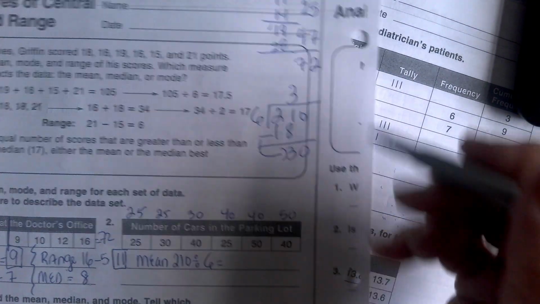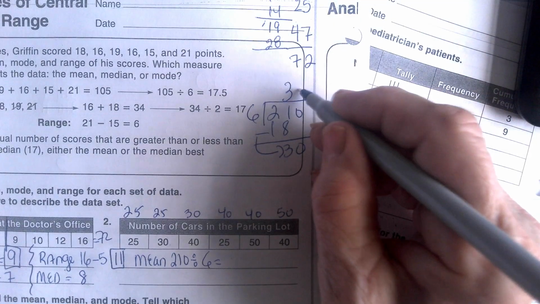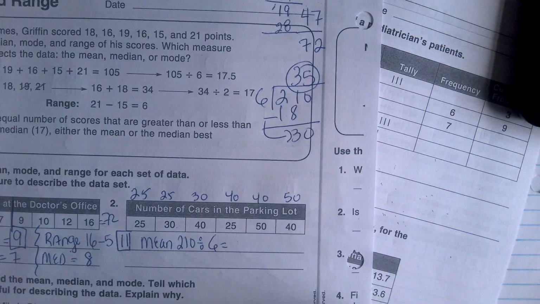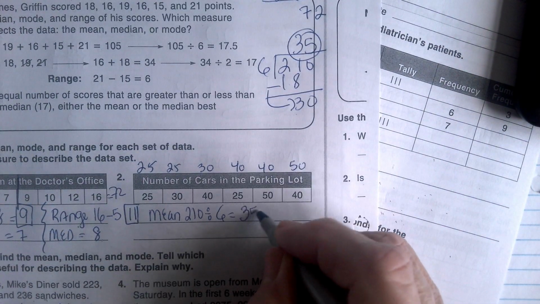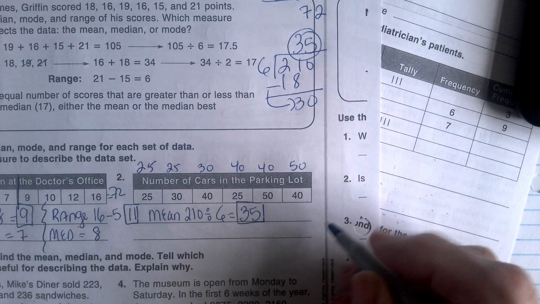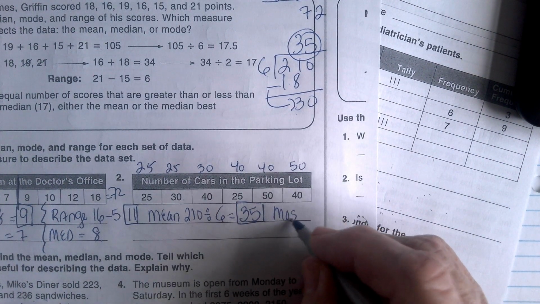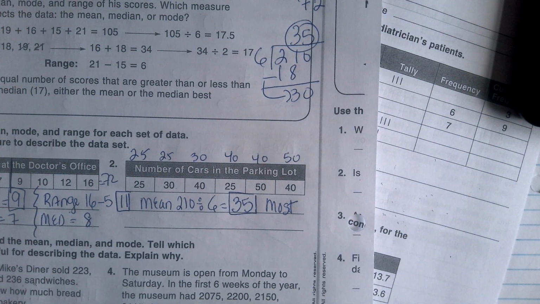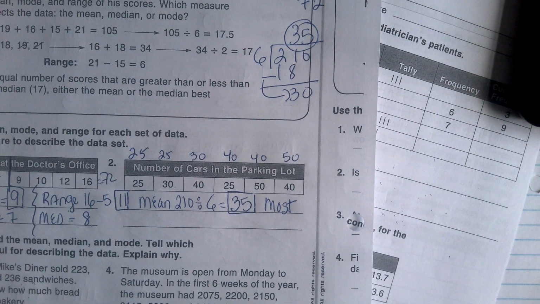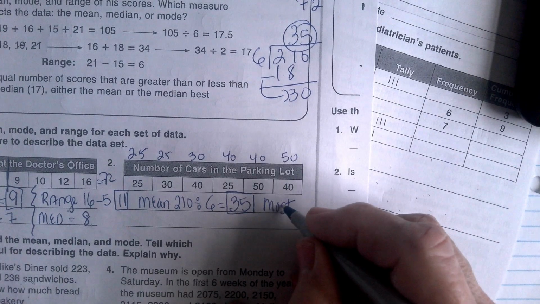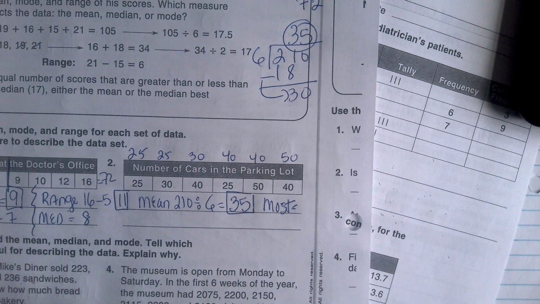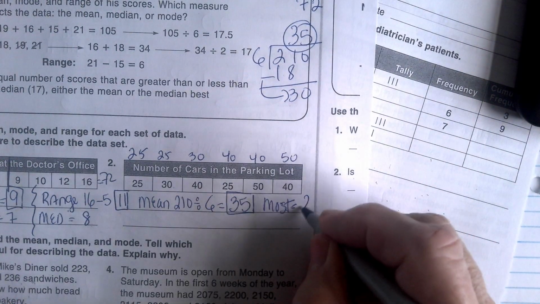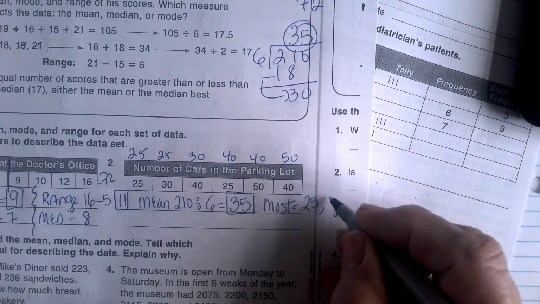Who knows the final mean? 35. Yeah, so it's going to be 35. And we'll do the most. Which one appears the most? The 40 and the 30. Or the 25. Yeah, and you can have 2, and I put most, but it should be mode. Well, it's okay. You can have 2 that are the mode. So it is the 25 and the 40.